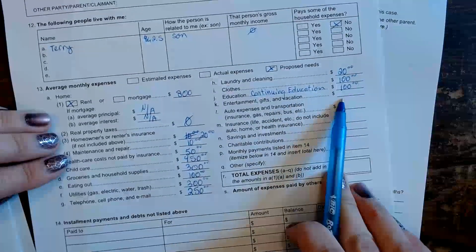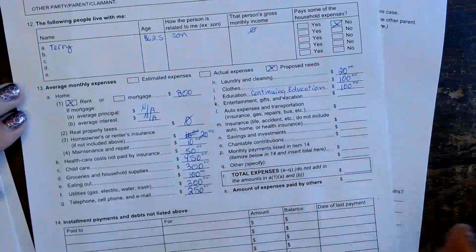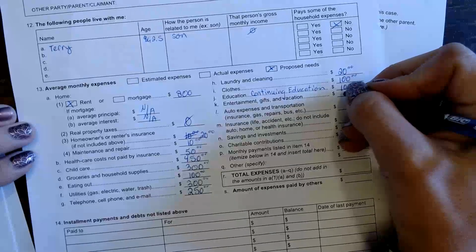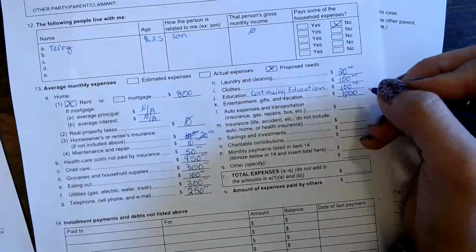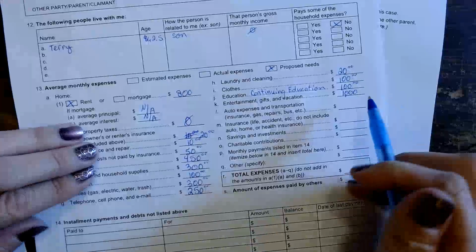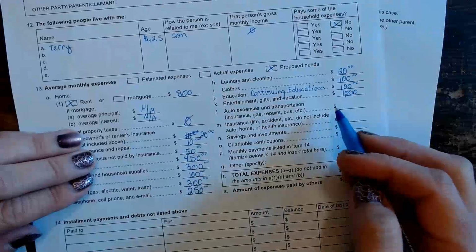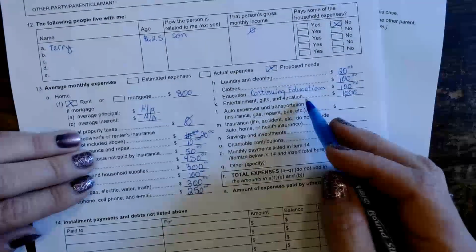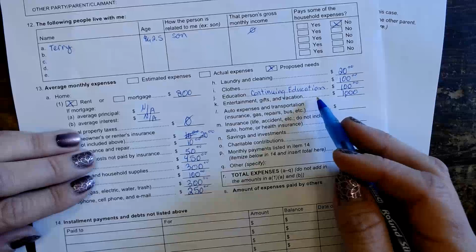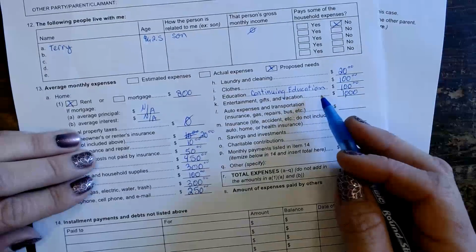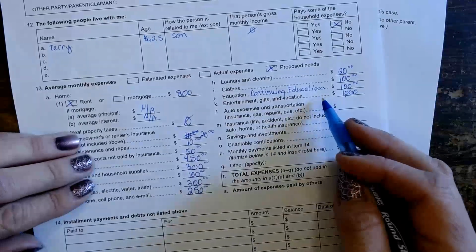Entertainment, gifts, and vacation. This is another one where I add up the entire year and take the 12-month average. And let's say that this is about $1,000 a month. Sam likes to go on vacation. And so this is going to be Sam's vacation expenses. It's going to be the Christmas gifts that he buys, the birthday gifts that he buys, going to the movies once a week, Mother's Day gifts, things of that nature.